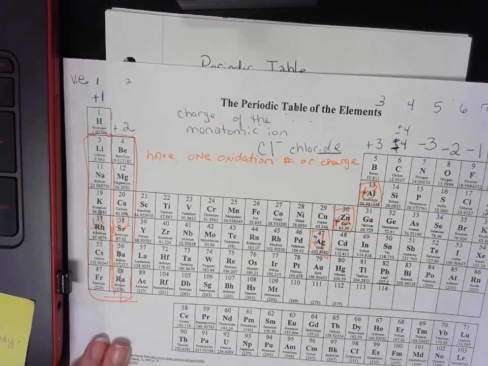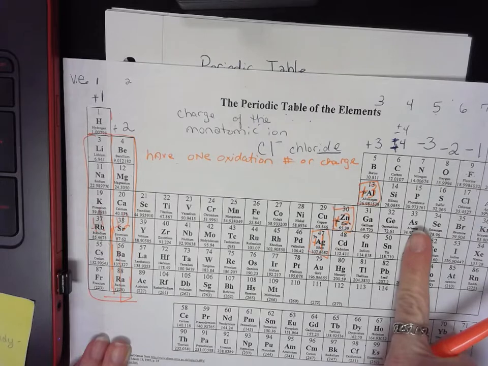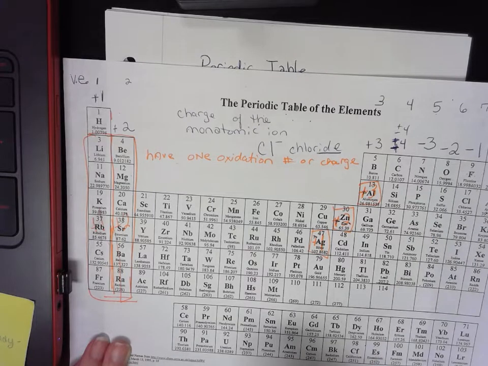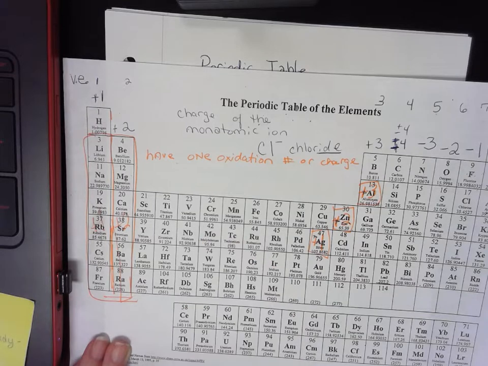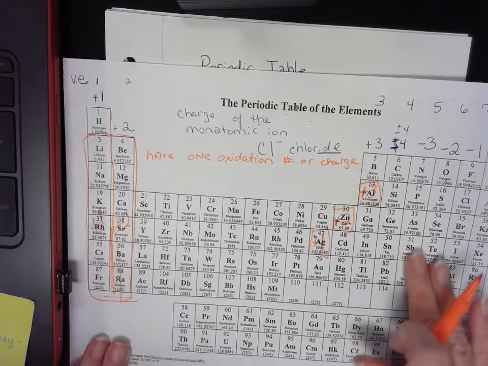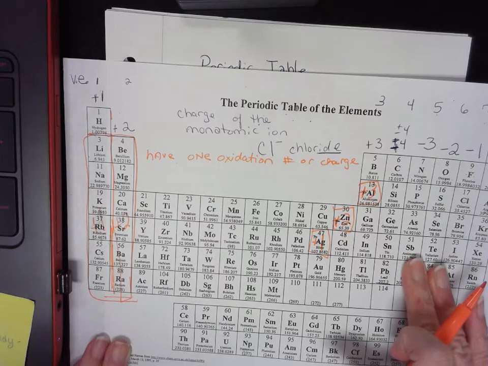Now, I use the word monatomic ion charge. But remember, all of these can have multiple valences. So when these things act as a cation, you cannot use these charges here.